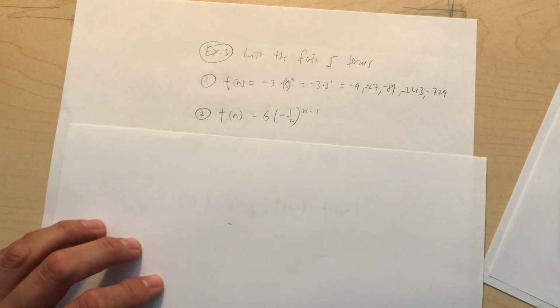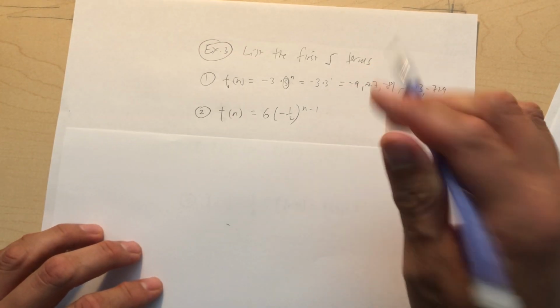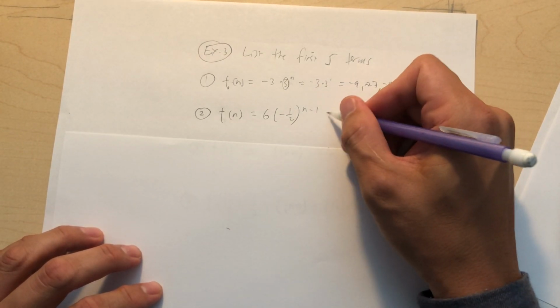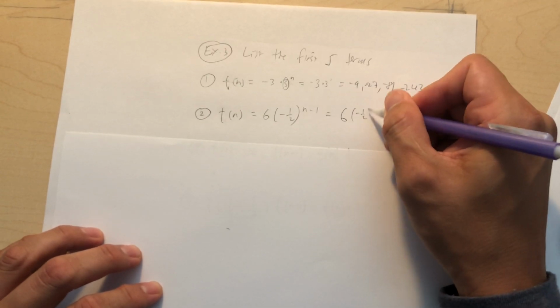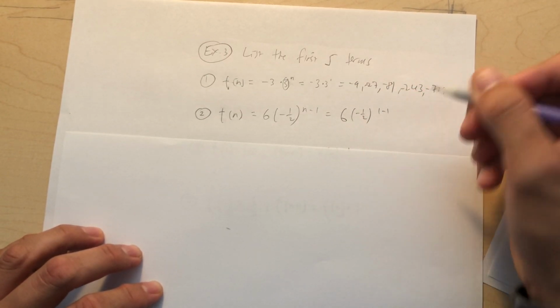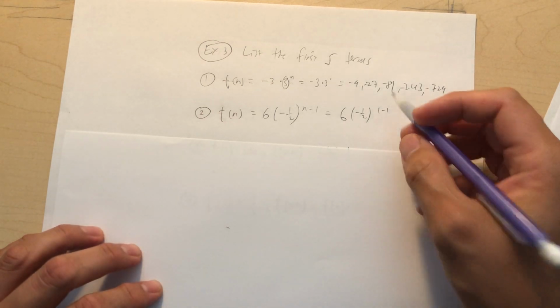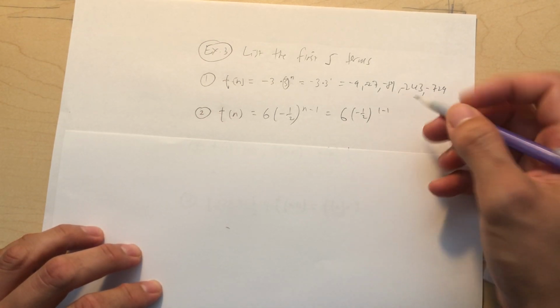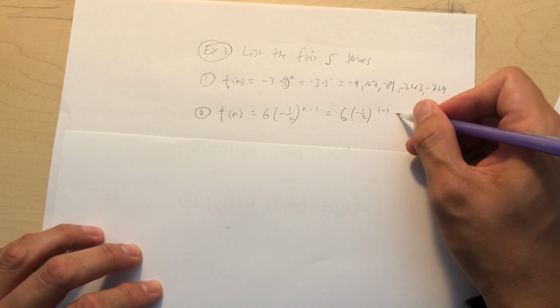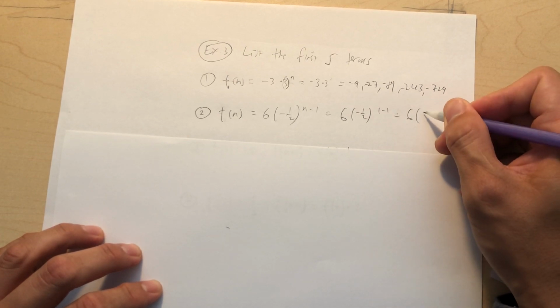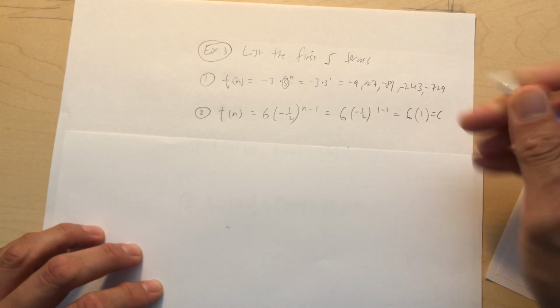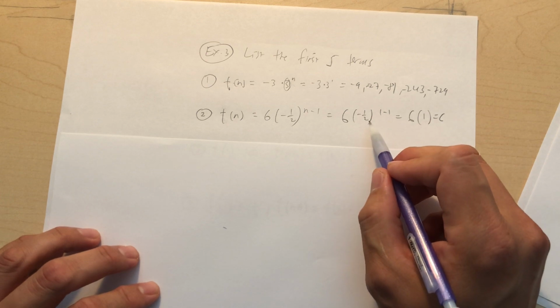For our next one, this one's a little bit trickier, but let's put a 1 in there. So 6 times -1/2 to the 1 minus 1. That would be our first number. 1 minus 1 is 0, so that would be 6 times 1, so that'd be 6. And our multiplier is -1/2.